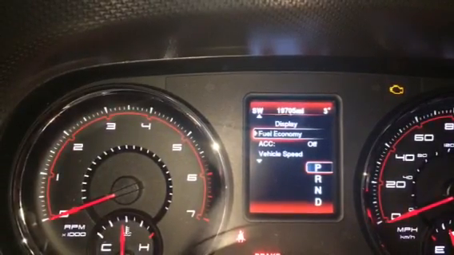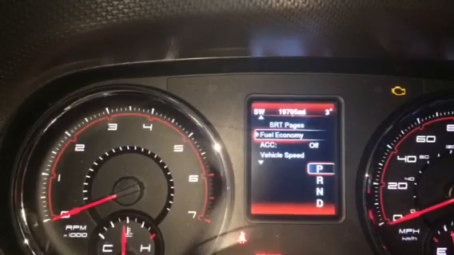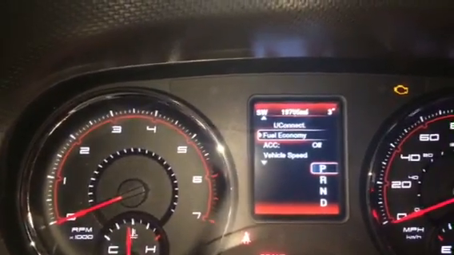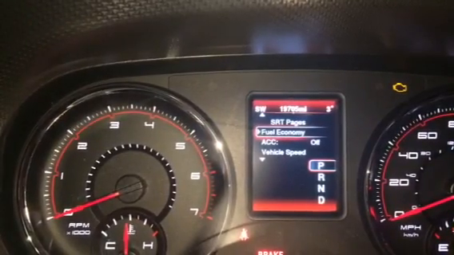So now that I'm on display, I'm going to hit the center button, or the select button, and the first menu is SRT pages.